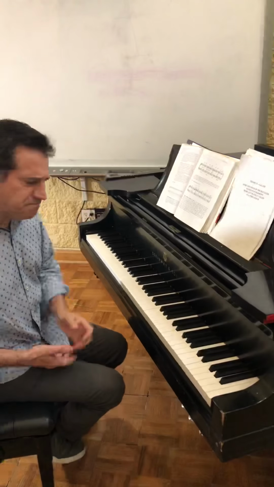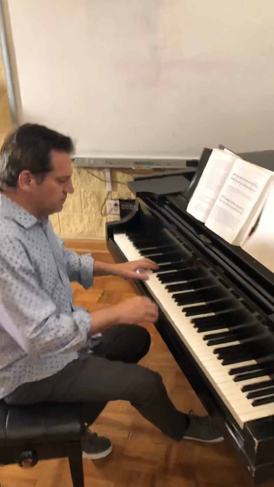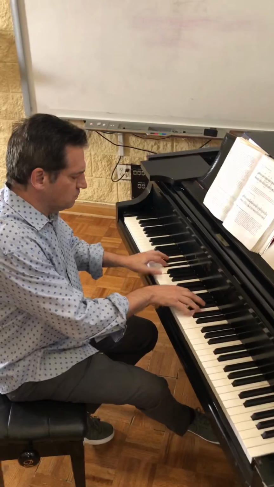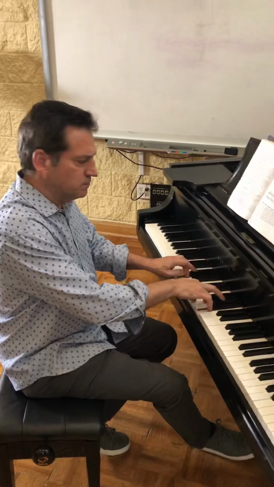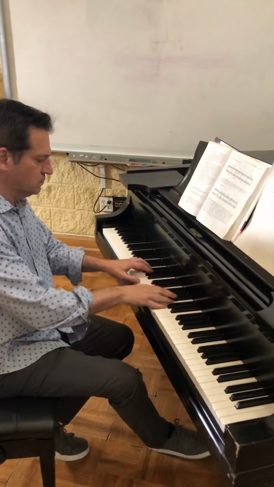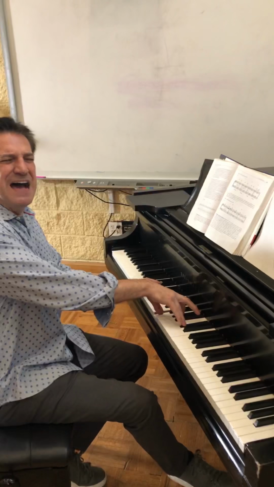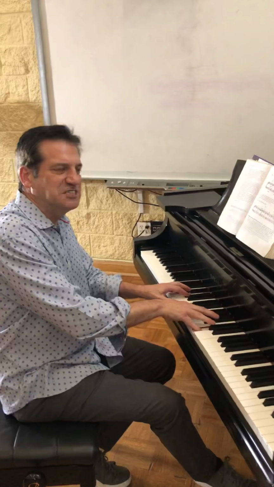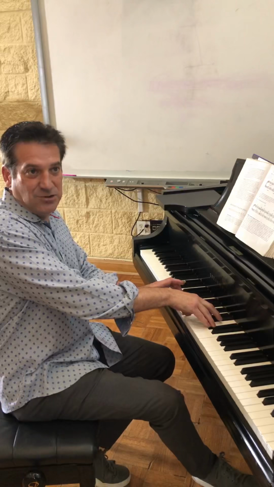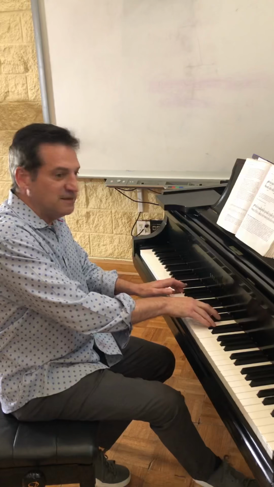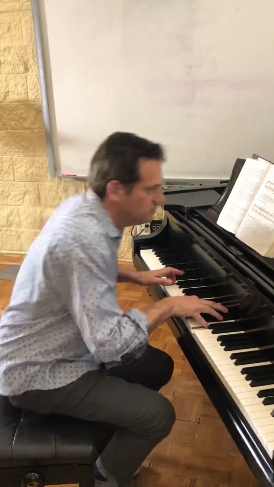Now, really, if you think about the minor mode, you have a tonic, subdominant, dominant. If you just change the subdominant by a half step, instead of having a perfect fifth, you have a minor 6, then that's really your Neapolitan, or flat 2. Usually in first inversion, and then on to the dominant.